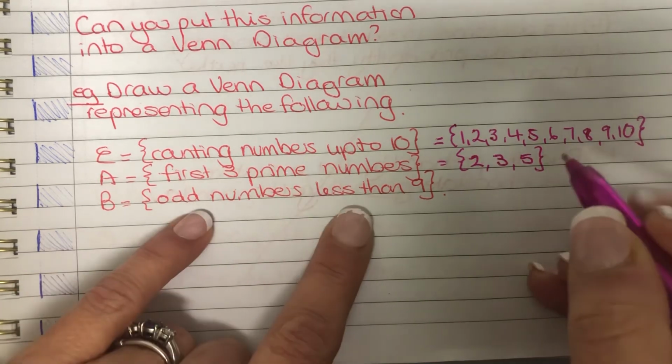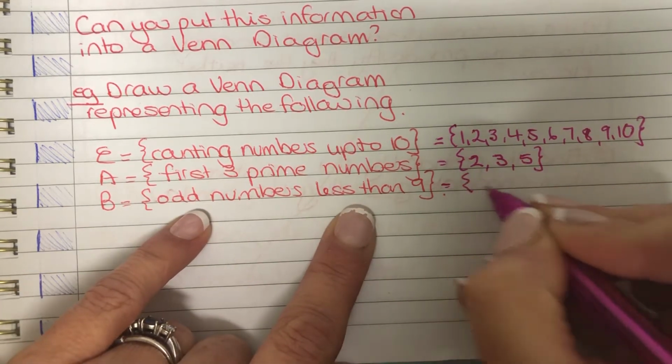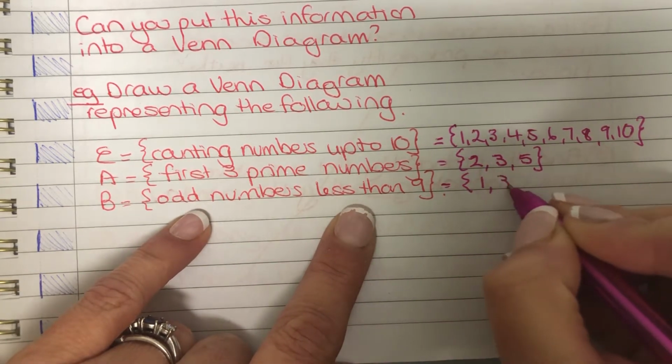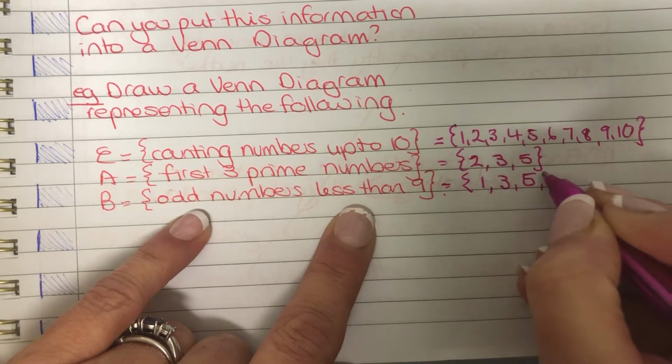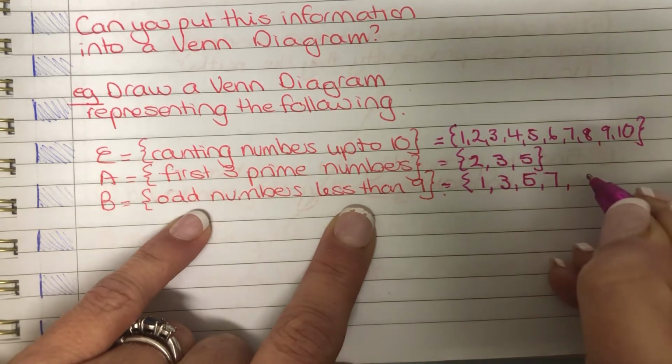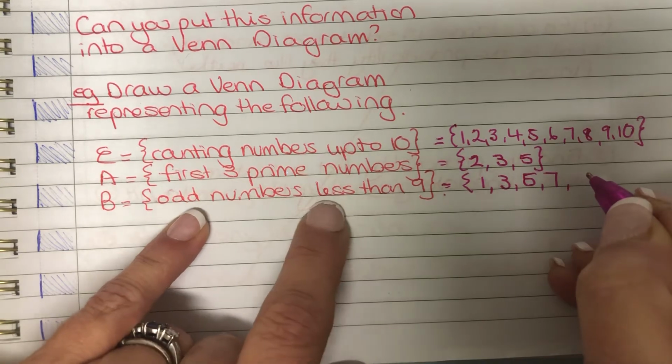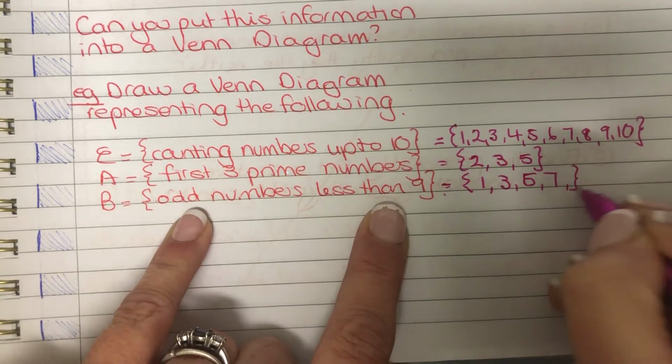Odd numbers less than 9. So we've got 1, 3, 5, 7. Is 9 included? No, because it says less than 9.